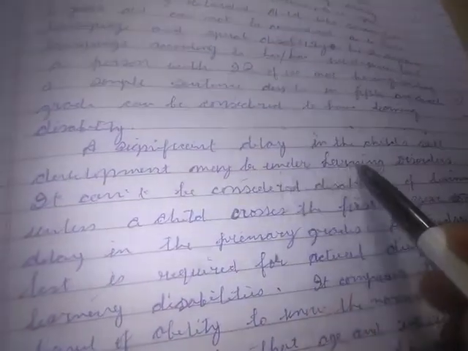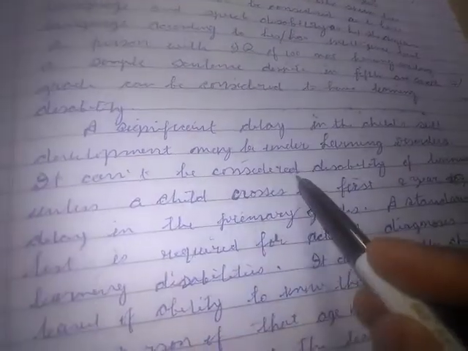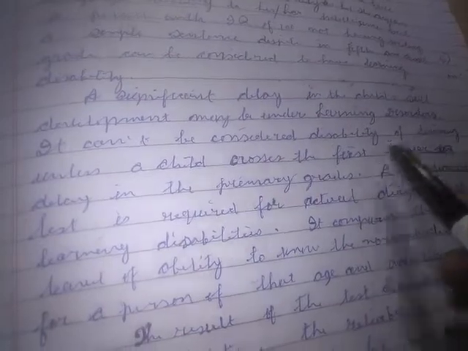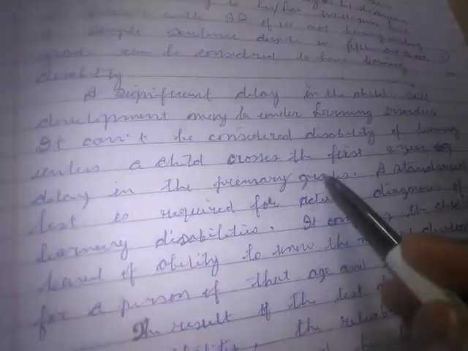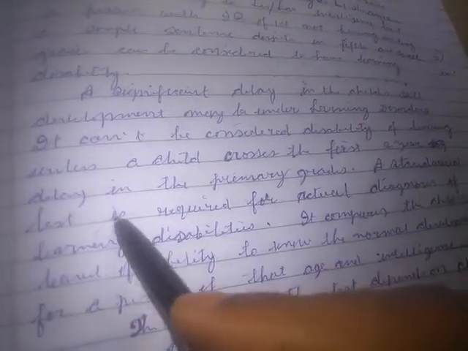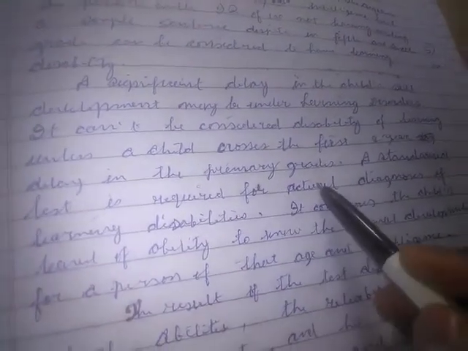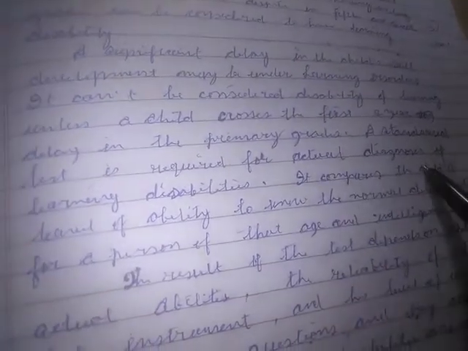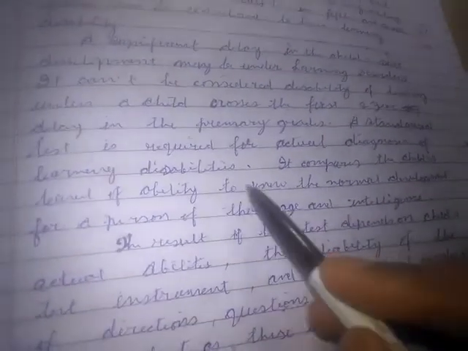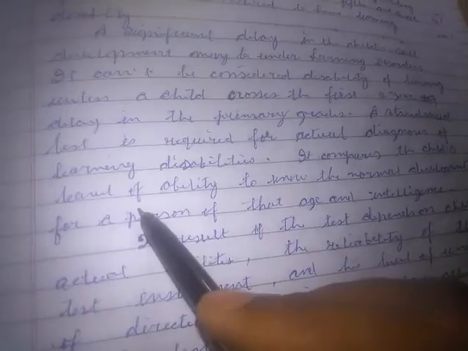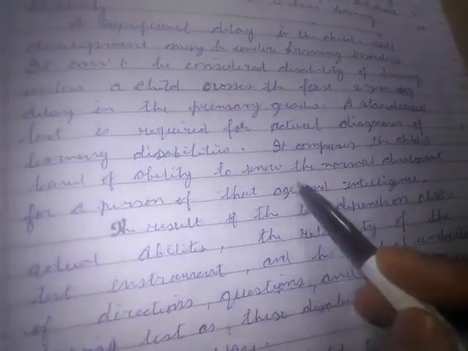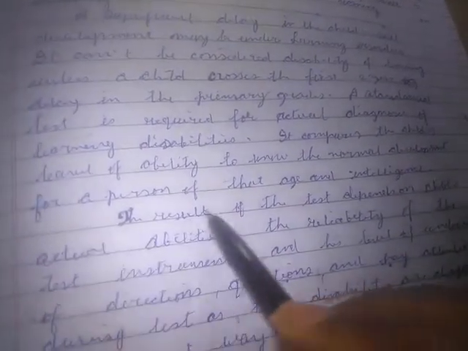A significant delay in the child's skill development may come under learning disorders. It can't be considered a learning disability unless a child crosses the first 2 years of delay in the primary grades. A standardized test is required for actual diagnosis of learning disabilities. It compares the child's level of ability to the normal development for a person of that age and intelligence.